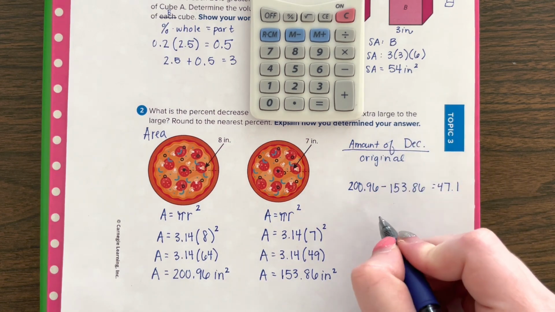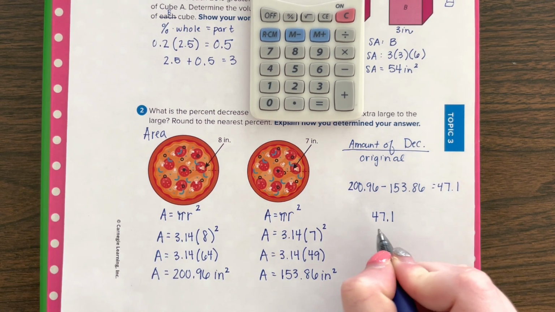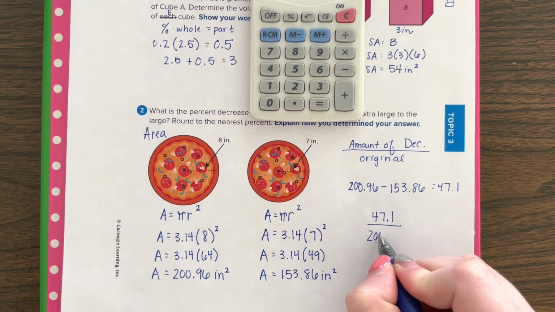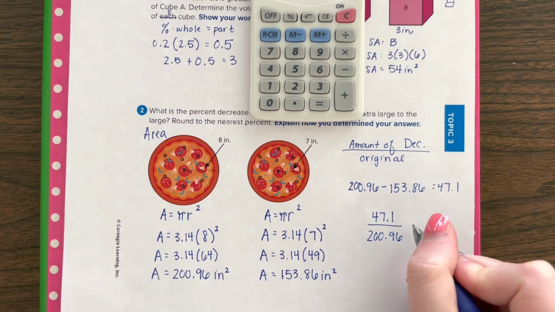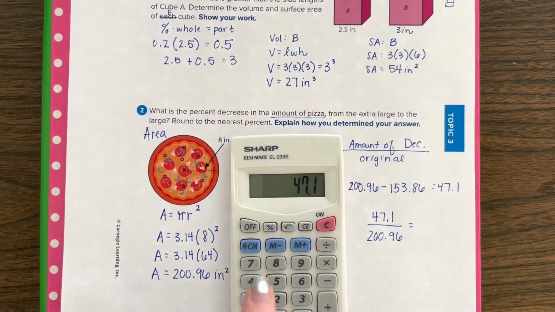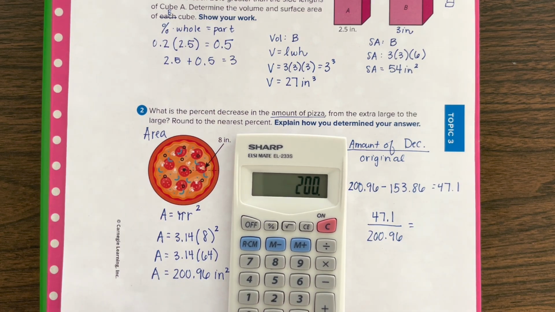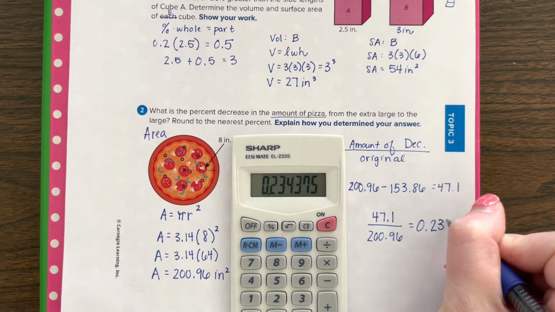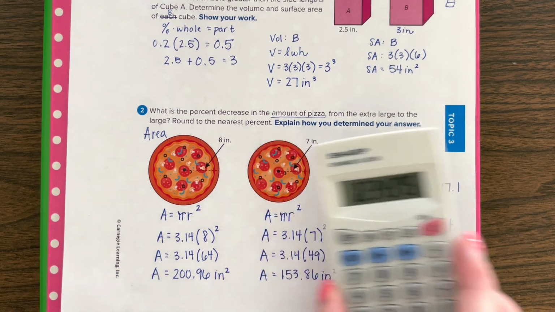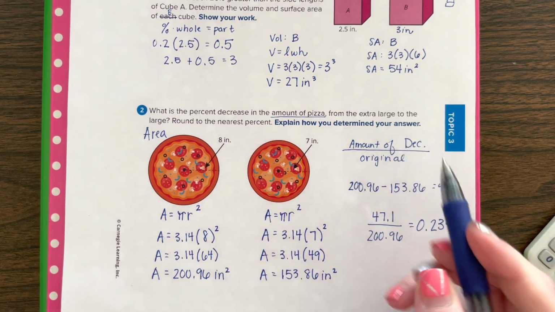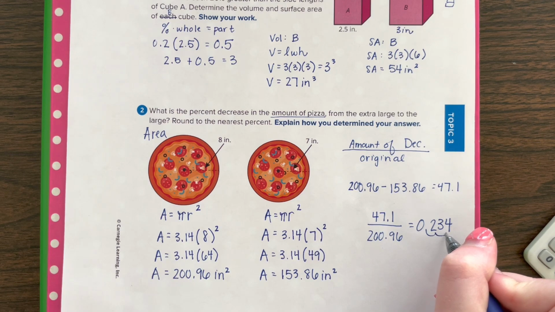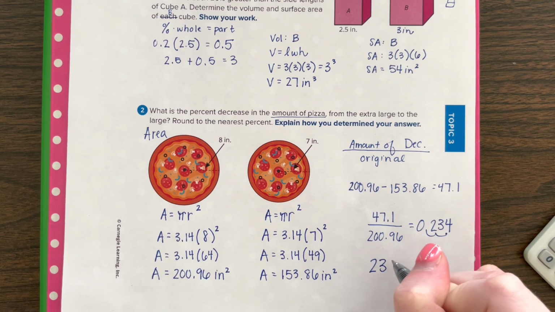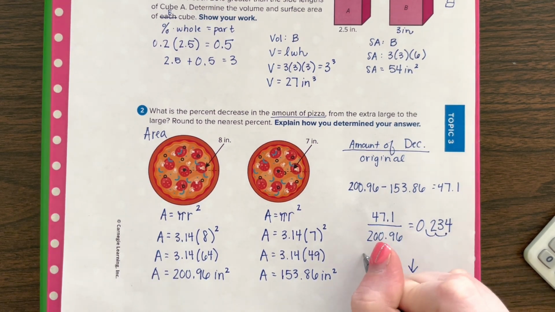All right, so now let's set it up. The amount of the decrease was 47.1. Putting that over the original, the first starting pizza, 200.96. So now we need to divide. 47.1 divided by 200.96, and we get 0.234, and it keeps going. It says we are rounding to the nearest percent, so we move it over 2 to the right. This 4 would not cause it to round up. So that means it was a 23% decrease for the pizza.